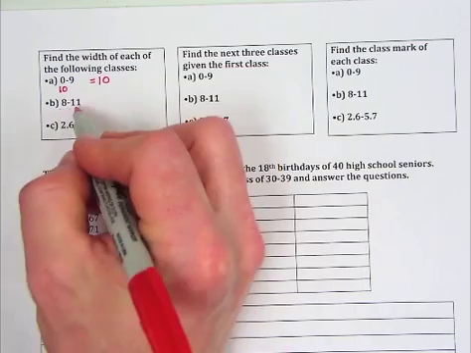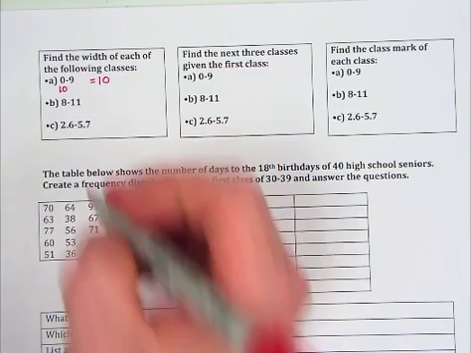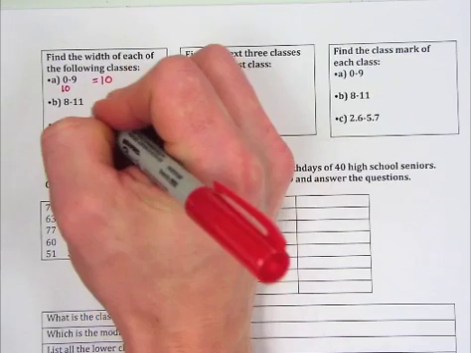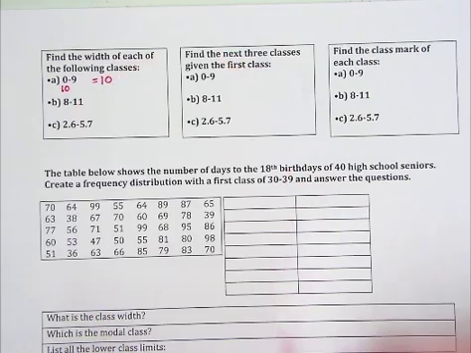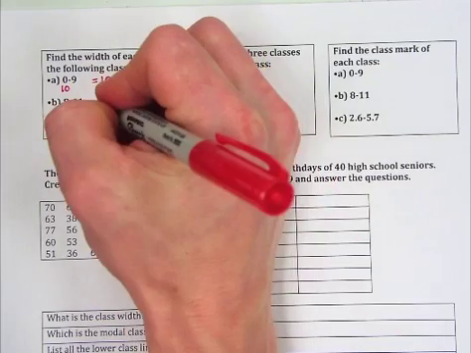So let's demonstrate that. If we want to go 8 through 11, we could count 8, 9, 10, 11, and so that's a total of 4 numbers.